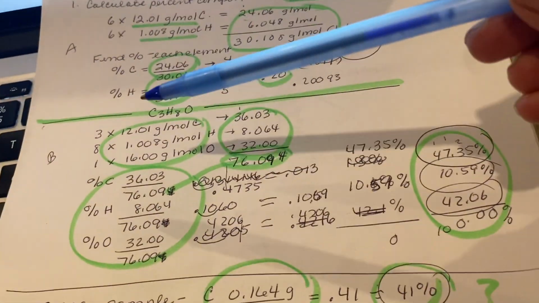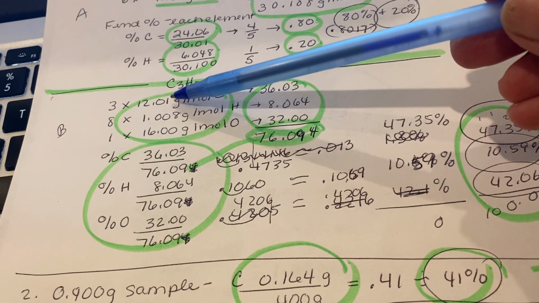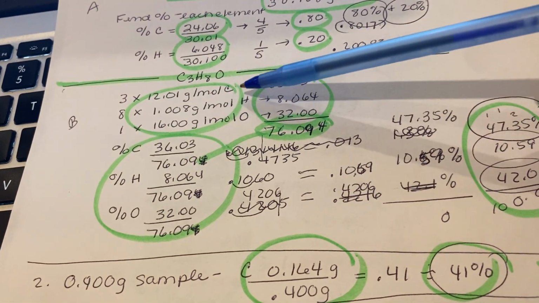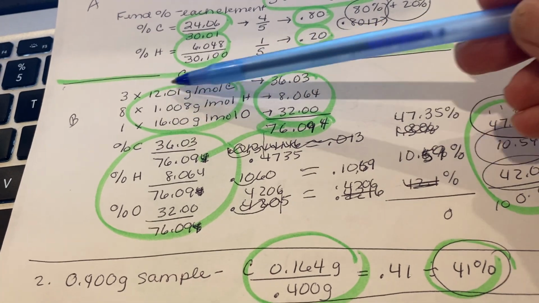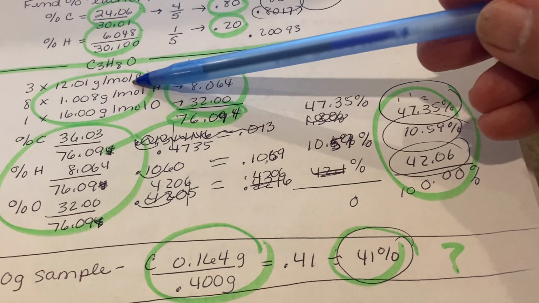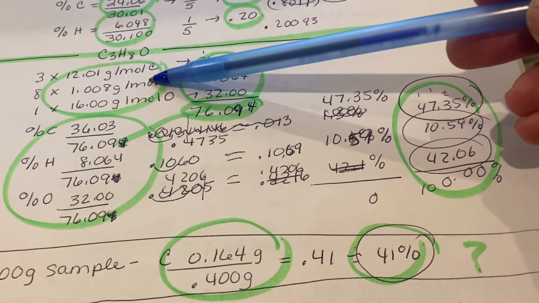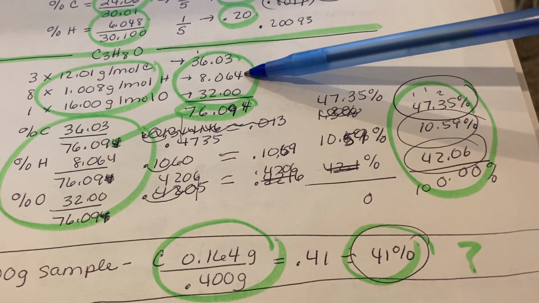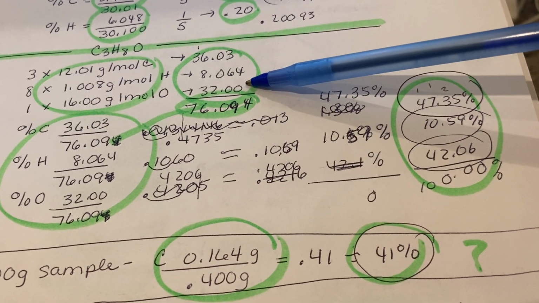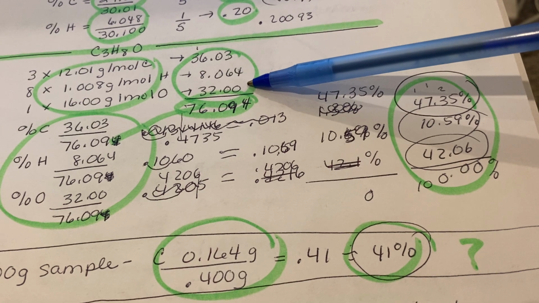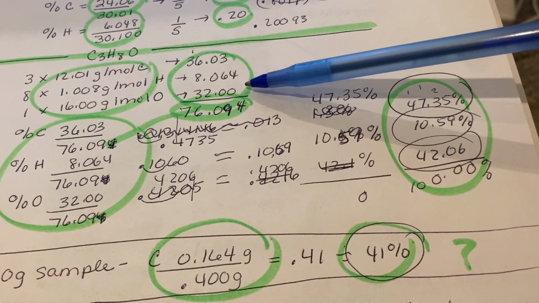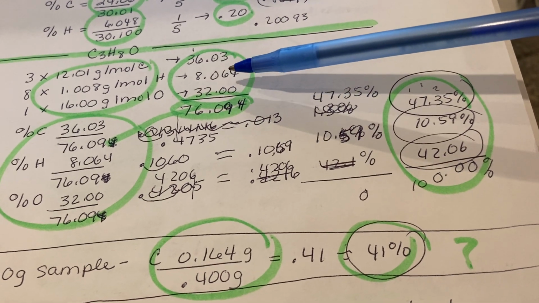So here I did 3 times the mole, which is 12, so 3 times 12 would be 36. Then 8 times 1.08, that's the grams per mole, and 1 times 16, because we only have 1 oxygen. Did I say 1 times oxygen? Oh, yeah.